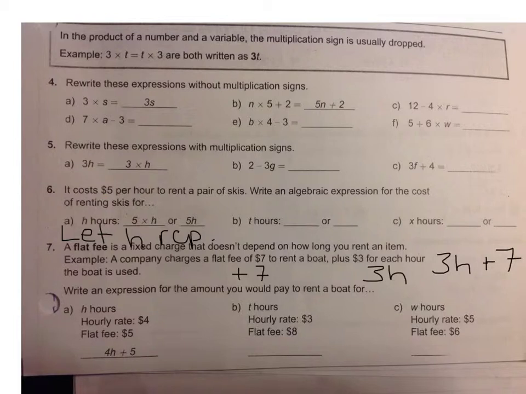Down at the bottom, here's some practice. What they are doing right here is their let statement. So they're saying let H represent the hours. Per hour, it's $4. So I would look at that and say it's 4H. That's your multiplication. Flat fee of $5, and there's your plus 5. Put them all together, and then you get that. Why don't you guys try the next ones on your own?